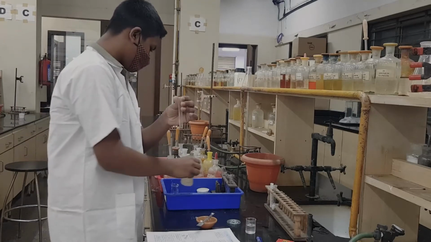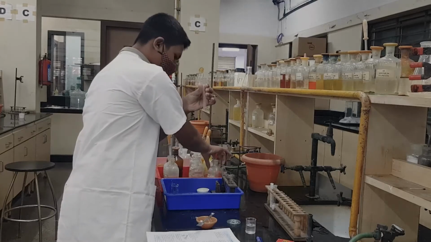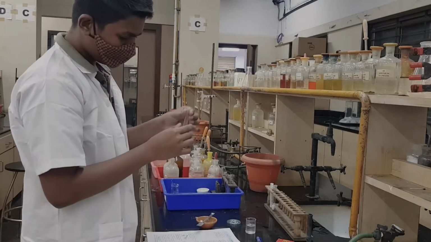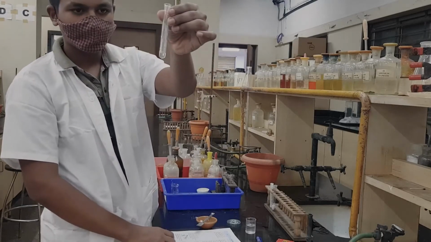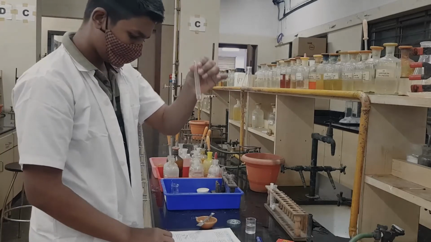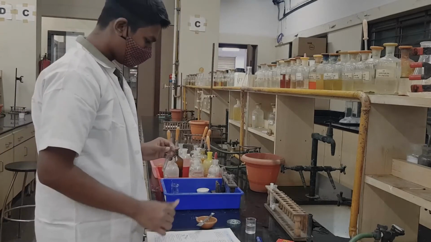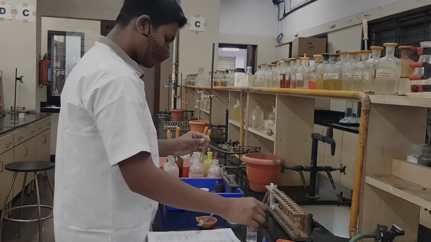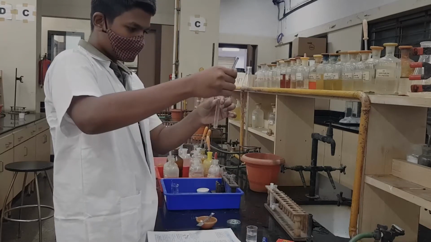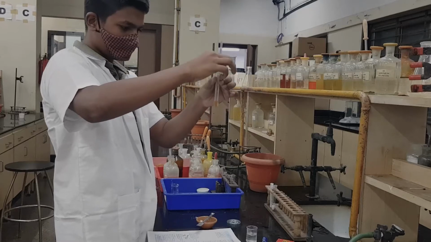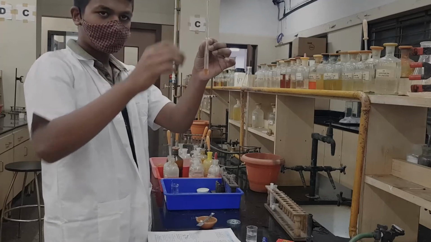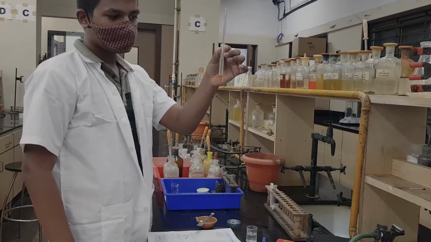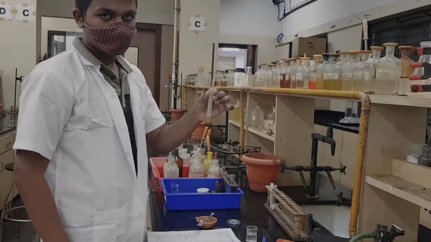Now, the Nessler's reagent, you can see it is clear and transparent. To this we are going to add exactly 1 drop of OS. We take a glass rod, dip it into the solution, and you can see now your clear solution has turned brownish.